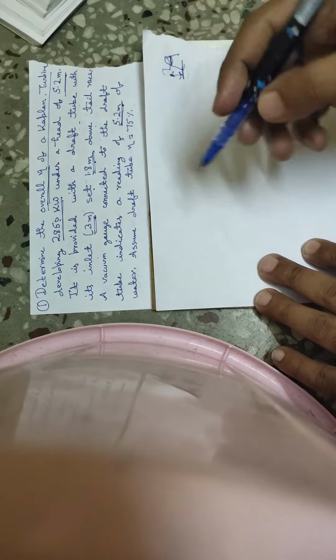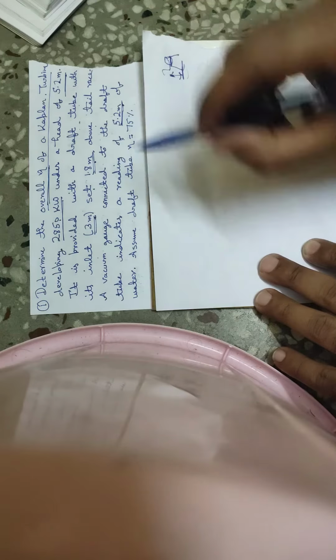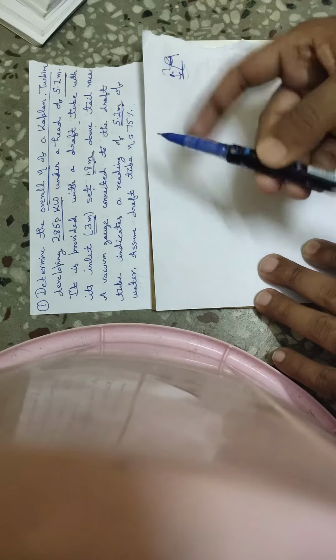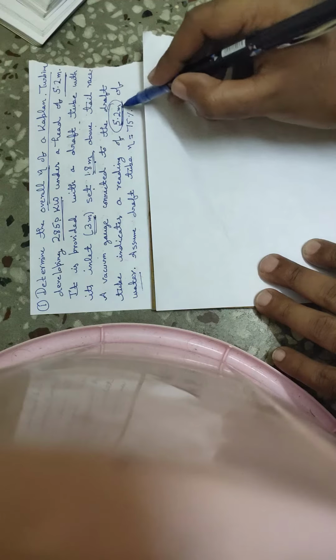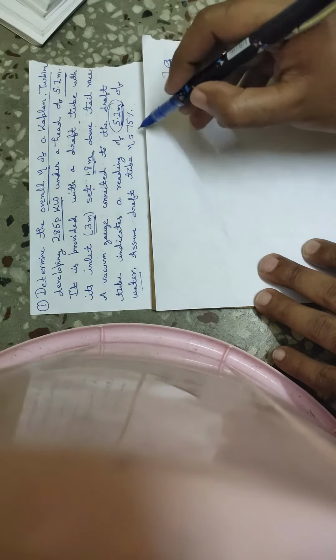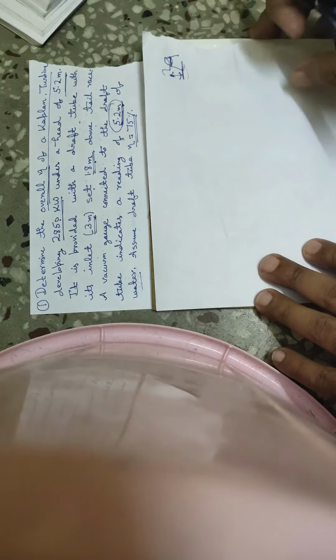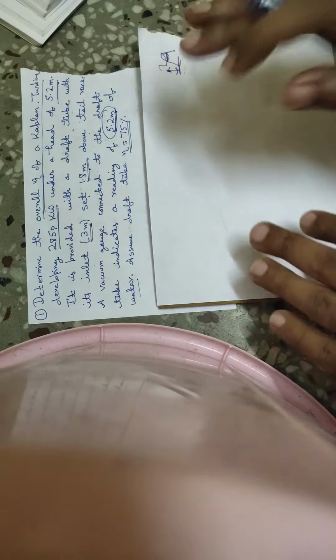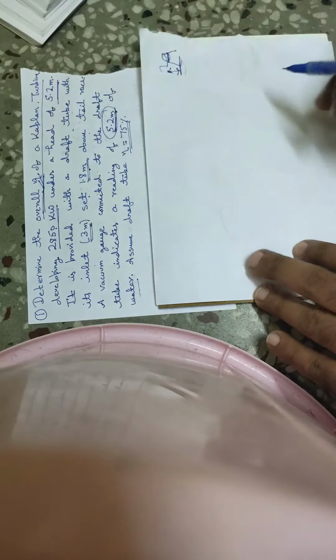Obviously in a draft tube we see that the pressure head changes. So when the gauge is connected to the draft tube, the reading it is showing is 5.2 meters of water. This is the head that it is showing. Now you have to assume the draft tube efficiency to be 75%. Ultimately, by doing all this, we have to find the overall efficiency of a Kaplan turbine. Is it clear? Now let's tackle things one by one.